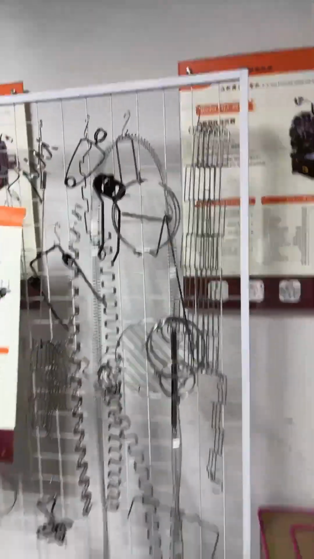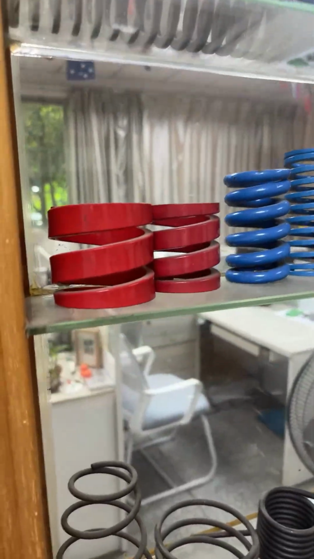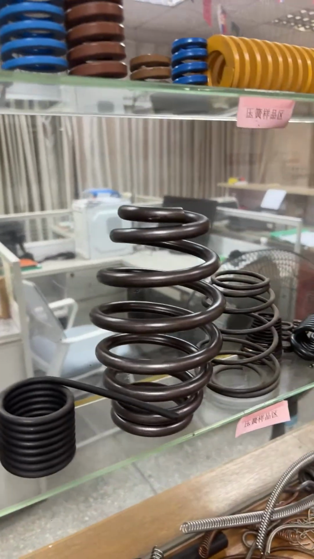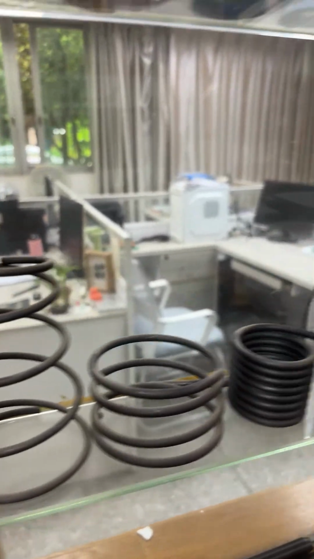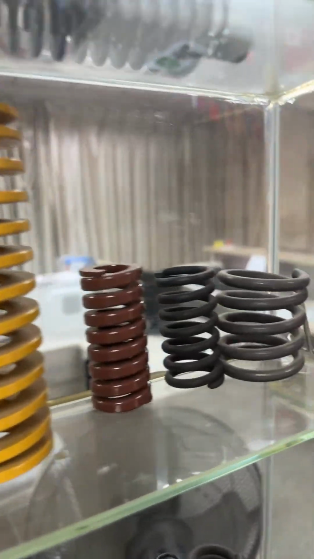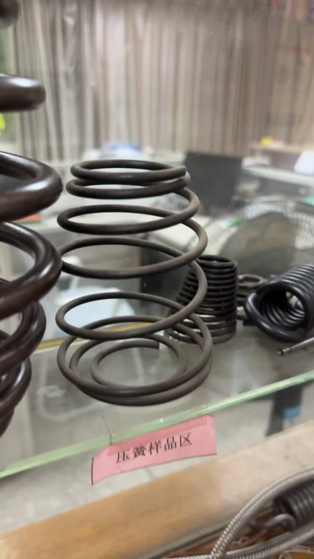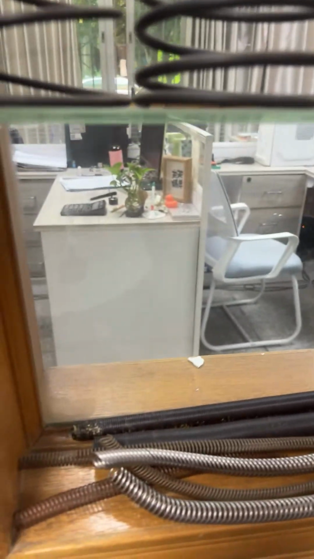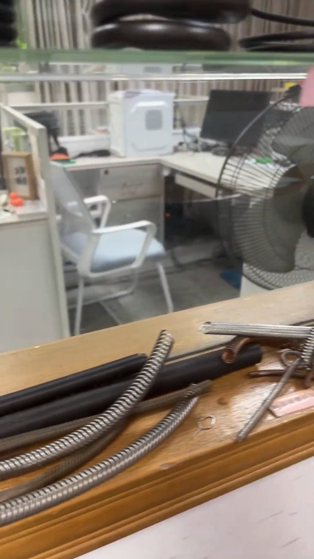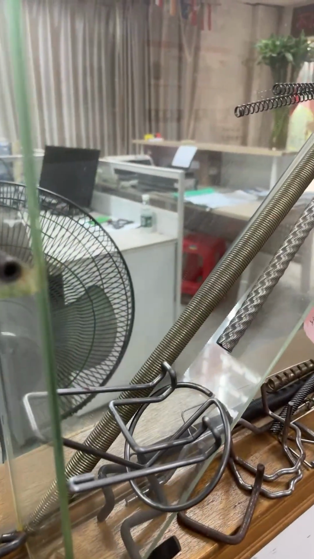As well, we have different samples for compression springs, at a variety of sizes and shapes, for regular columns, for mold springs, anti-vibration suspension springs, as well as slant canted springs, and wire forming products.